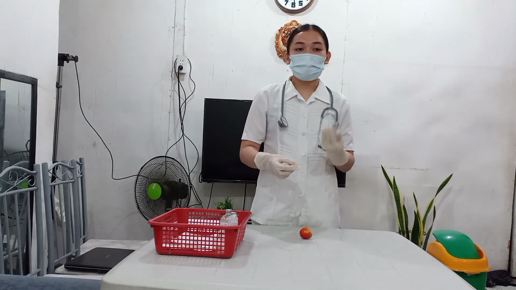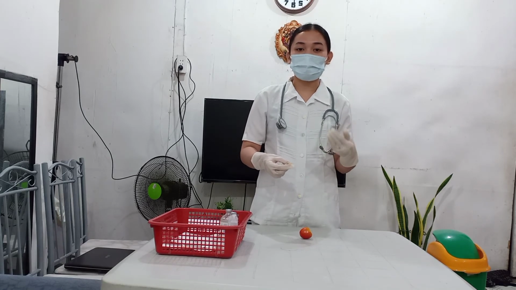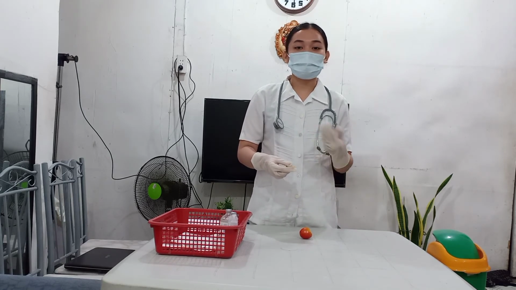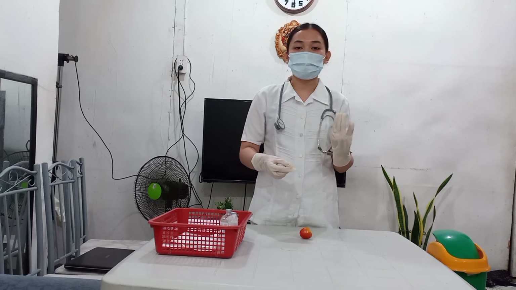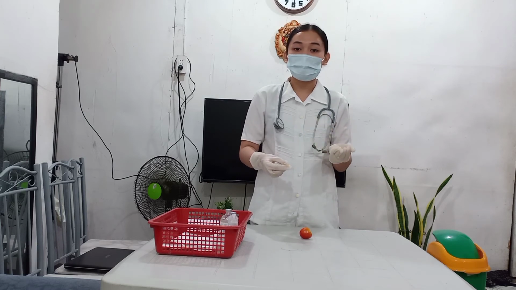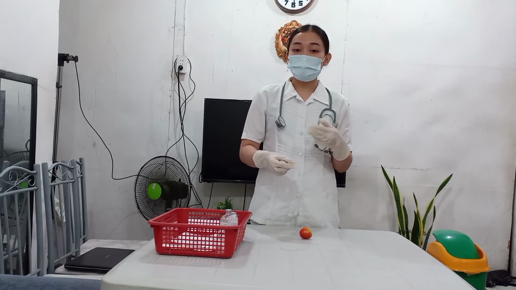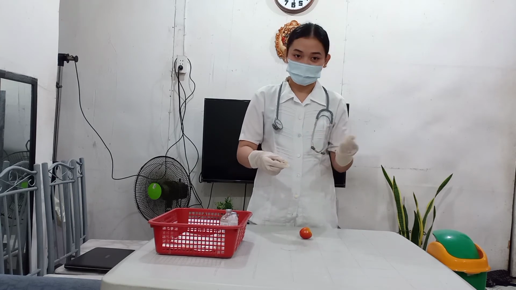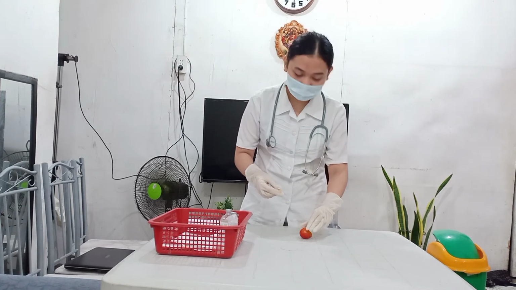Next, we pinch the skin with the non-dominant hand. Pinching is advised for thinner patients in order to lift the adipose tissue up and away from the underlying muscle and tissue. So, we're going to pinch this.